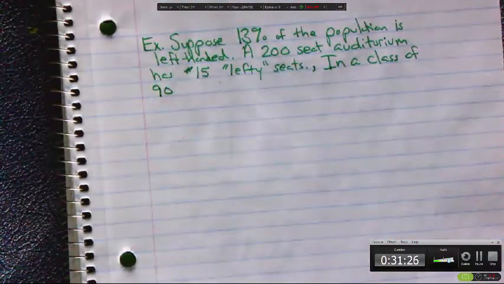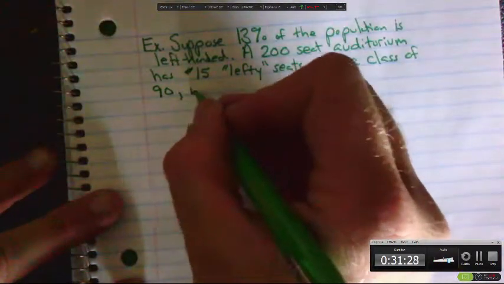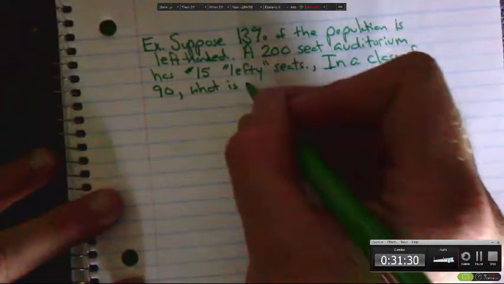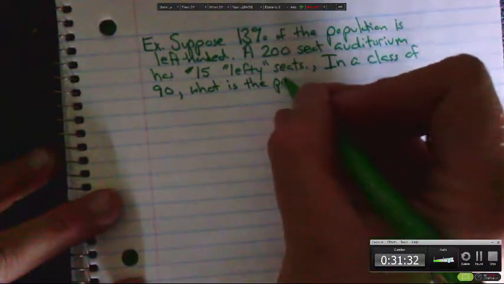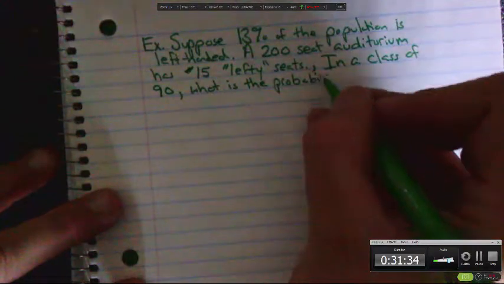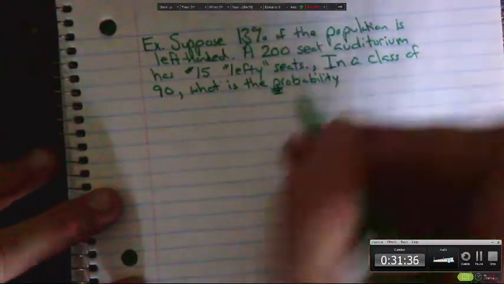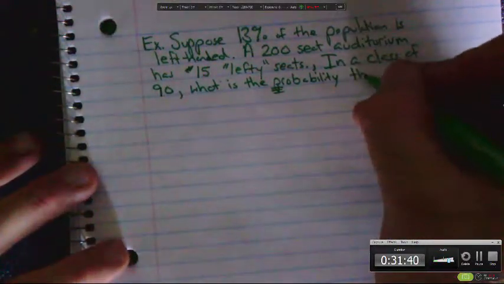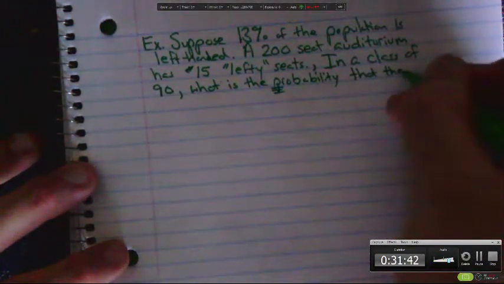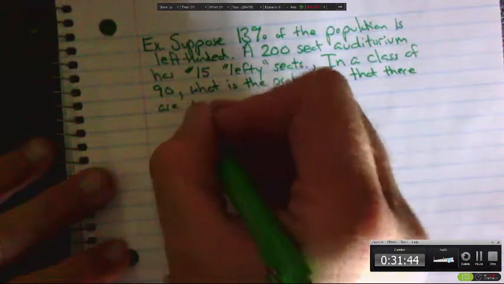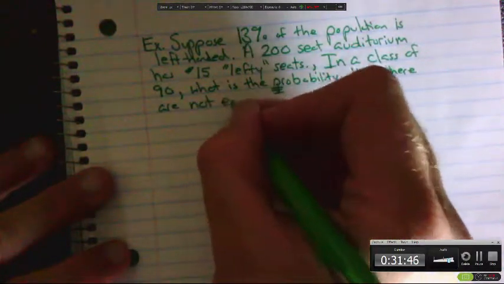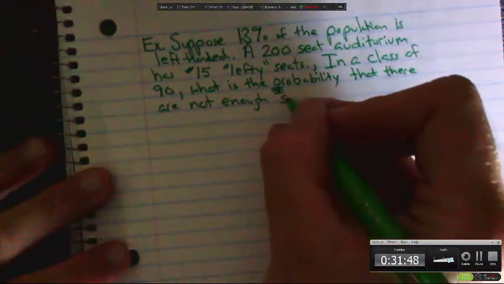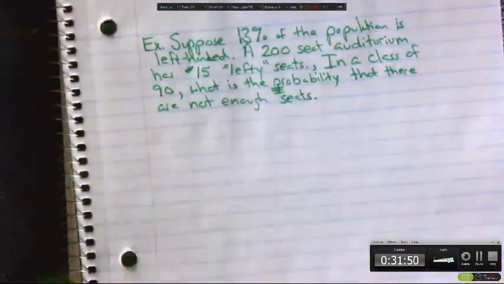In a class of 90, what is the probability? Which means we're going to need a what? P-value. What's the probability that there are not enough seats? Wait, before you read this, you said homework, right?